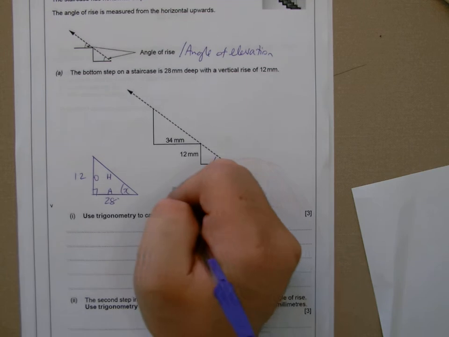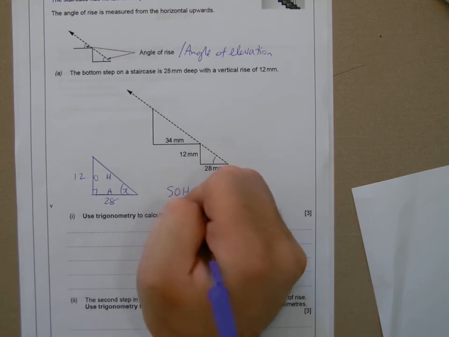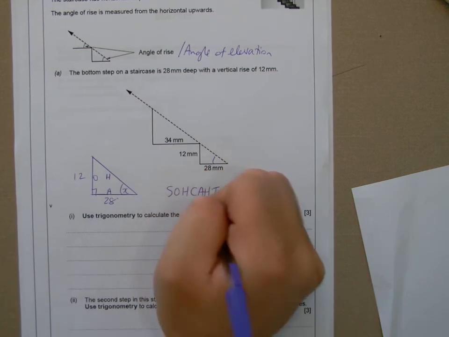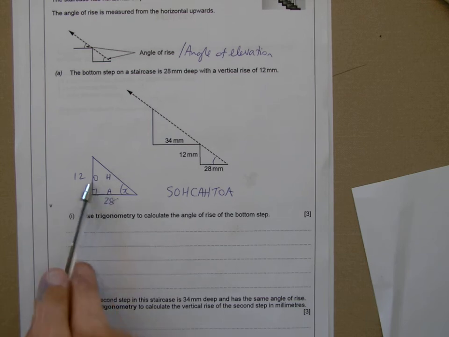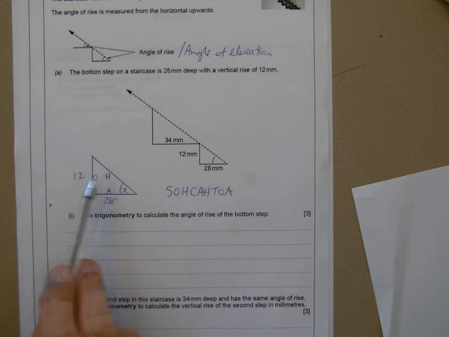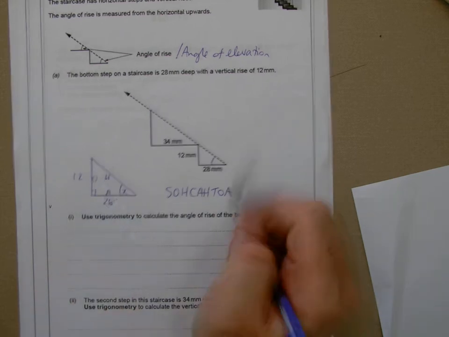Now we write out SOHCAHTOA, and then we identify which two sides we're going to use. We're going to use O and A, because they've given me O and A, and ignore H. The one with O and A in is tan.